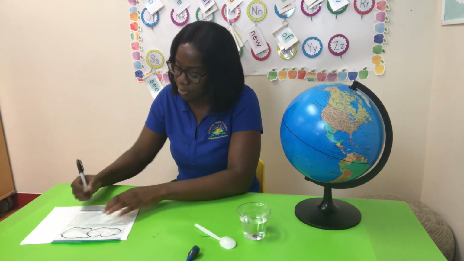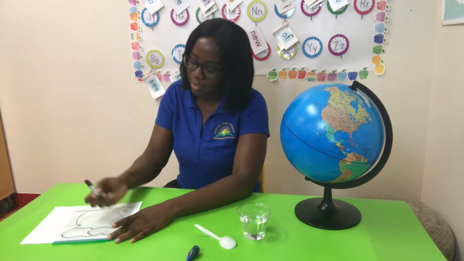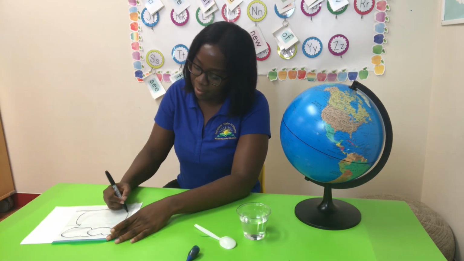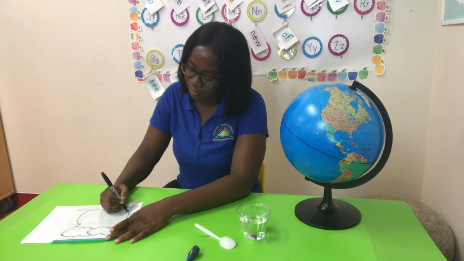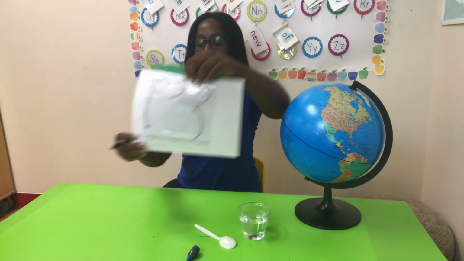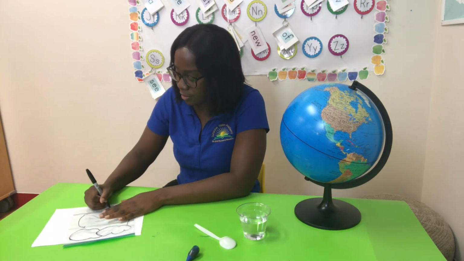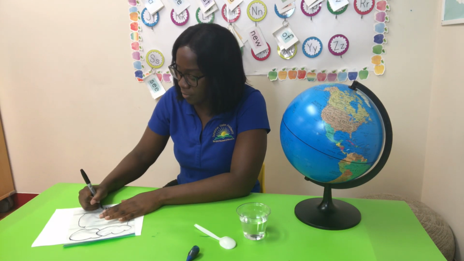Now I'm going to put the arrows in the direction that we would observe a water cycle. So from the water, I'm going to draw an arrow going up into the clouds, and then an arrow coming back down into the water. Like this. On the bottom where your water is, I am going to write the word collection, because this is where your water is being collected.